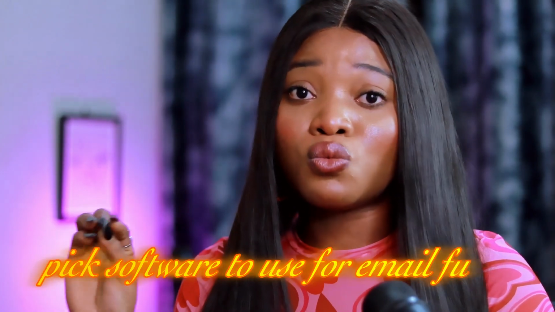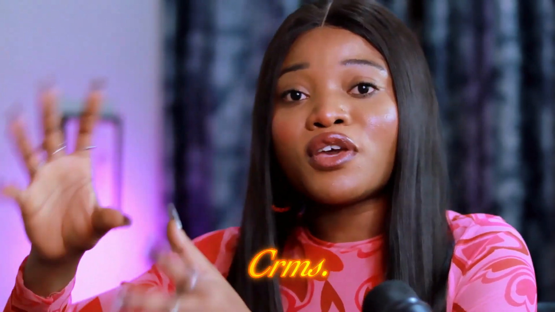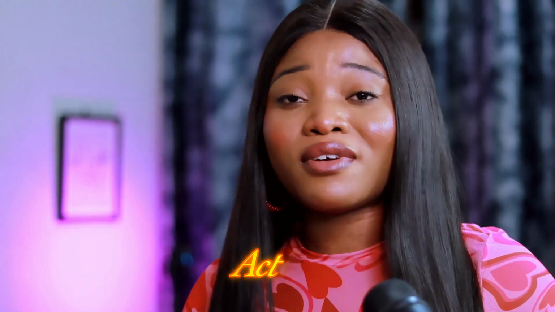So once you're done doing this, the next thing you want to figure out is what you would use for your CRMs. So you need to figure out the software that you would be using in order to build your customer relationship. Honestly, there are a lot of platforms that you could use for this. There is Mailchimp, Activate, there is Keep, there is ConvertKit. I personally love to use ConvertKit.